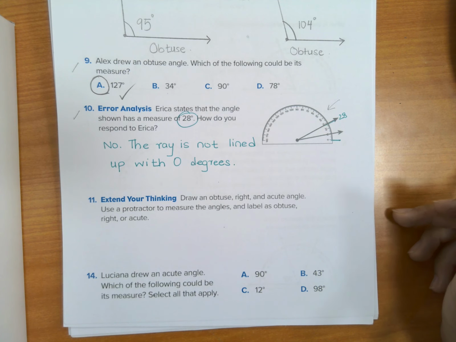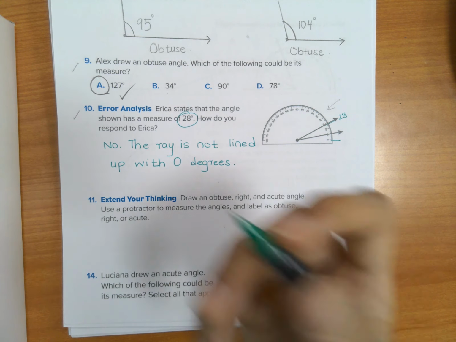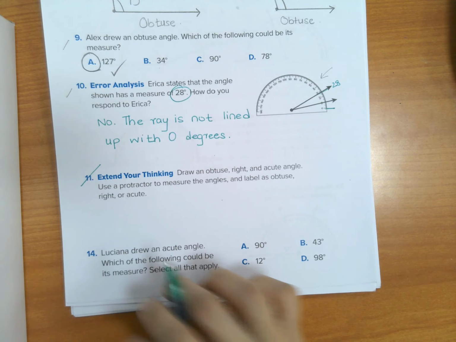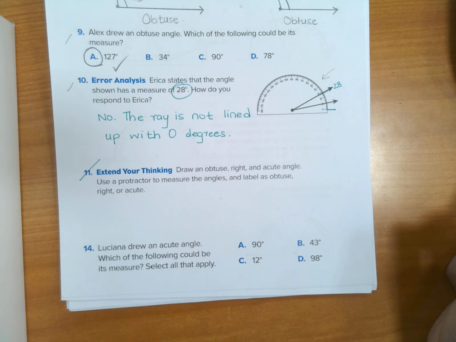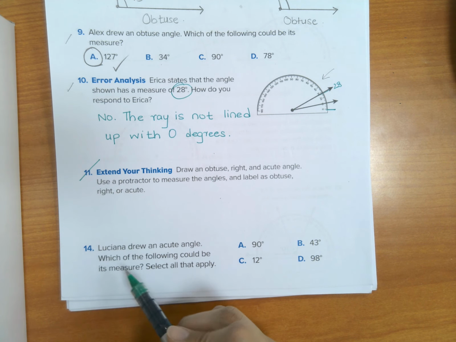How about question 11? Who wants to try? I'm not going to do question 11 to be honest. Let's do question 14. Who wants to try? Go ahead, Latifa. Yalla. I want to do 14. Come on. An acute angle.